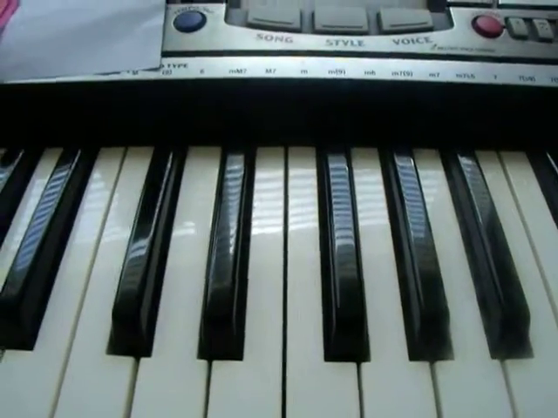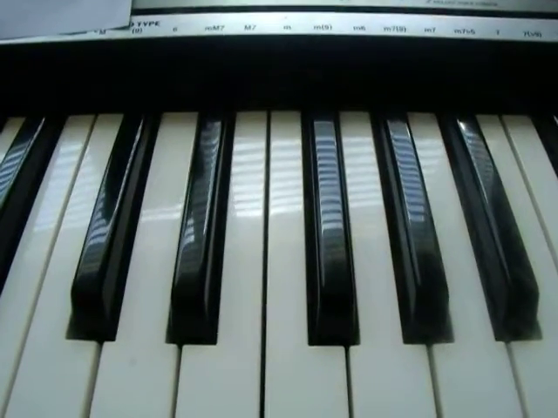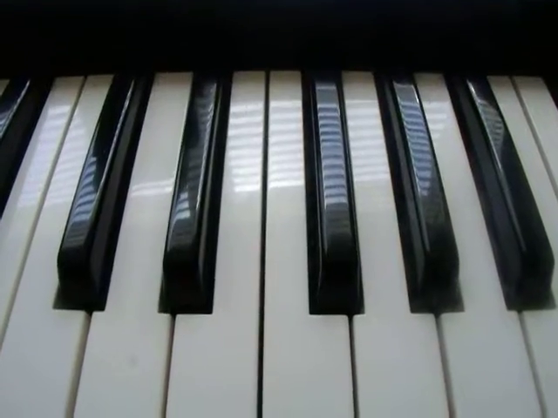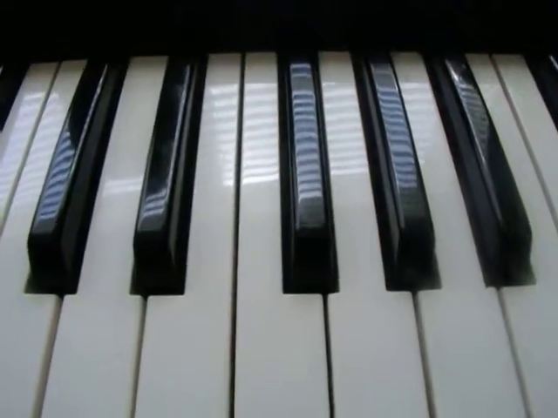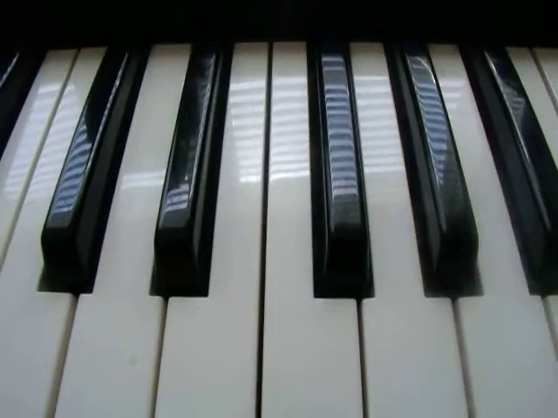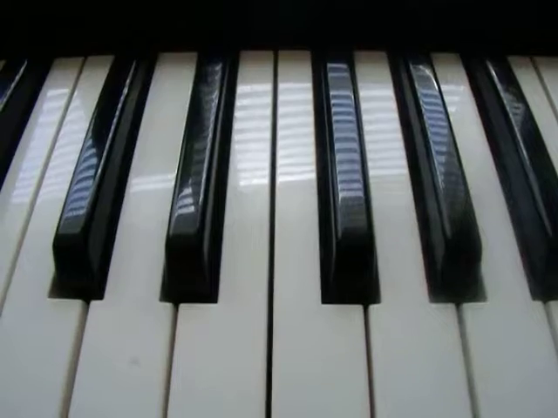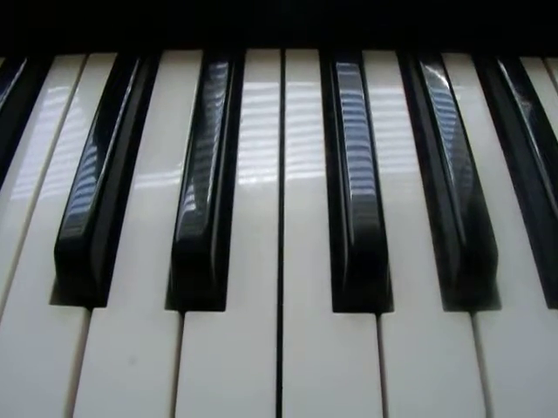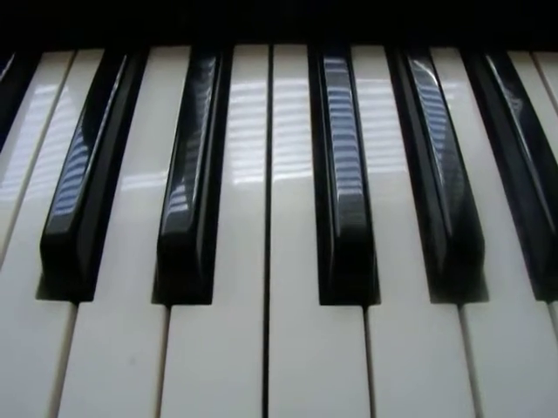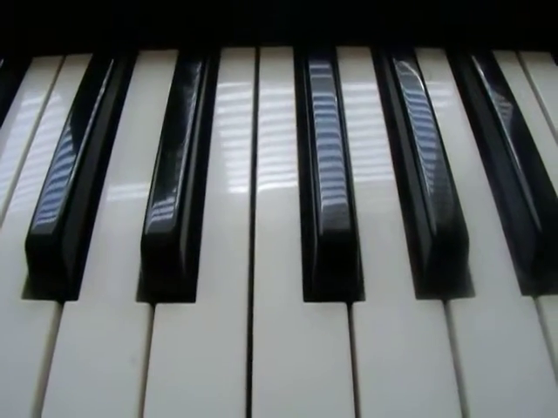Hi. In this lesson we'll be getting into the understanding of written musical notes. Eventually we will get into the music staff, but before we get to the staff, we want you to get an understanding of the musical notes. Each note has a different duration, how long you would hold that note.